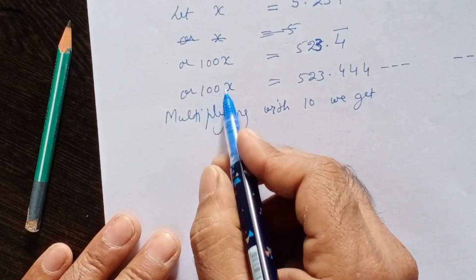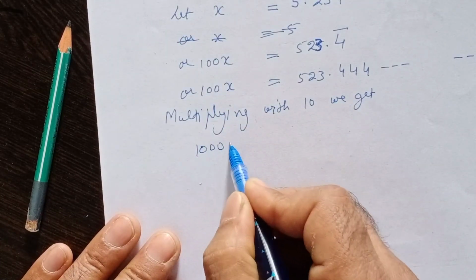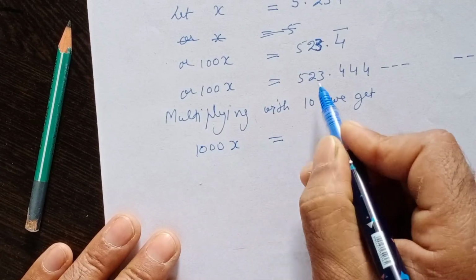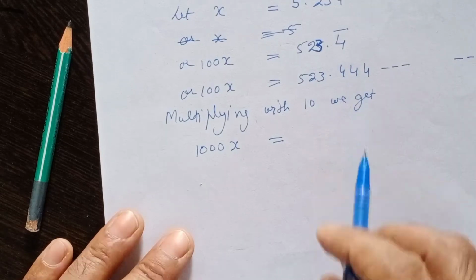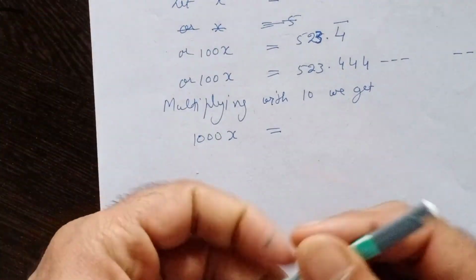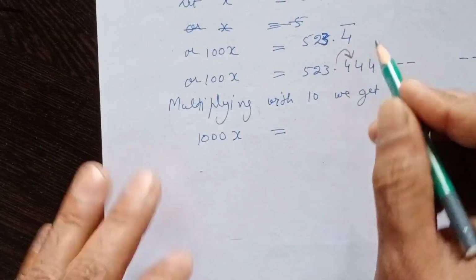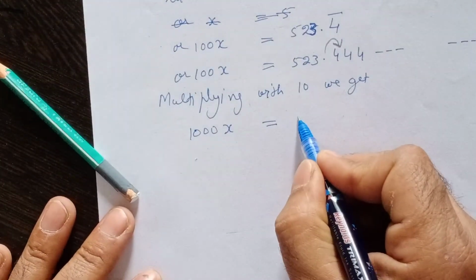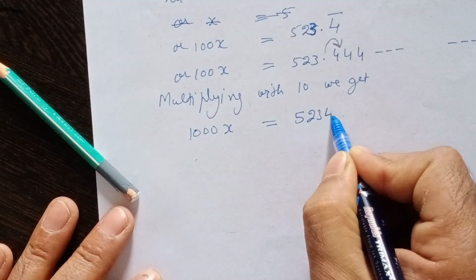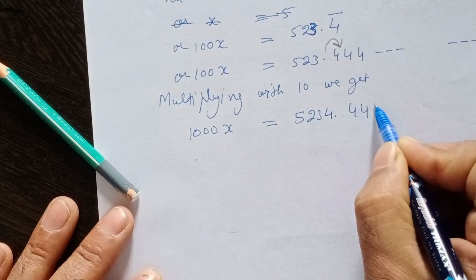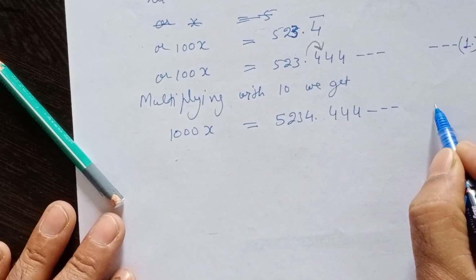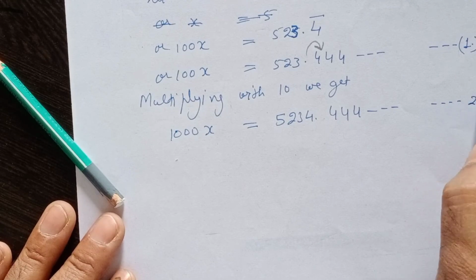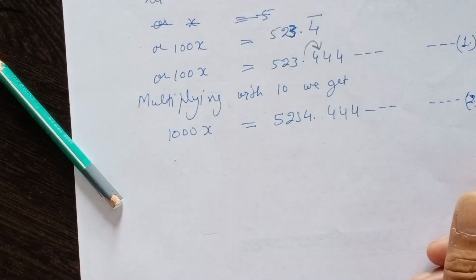So multiplying with 10, we get 100 into 10, 1000x. Here also the decimal will go to this place. So the decimal is coming here. So we are writing 4 4 4 4 4. We can write as many times as we wish, but 3 times is sufficient. So let us name this equation as 2.